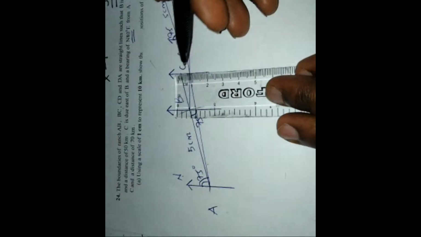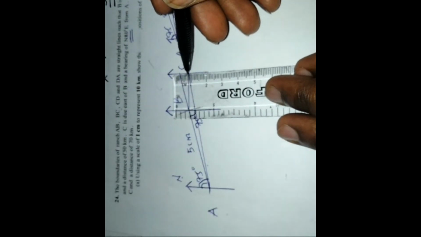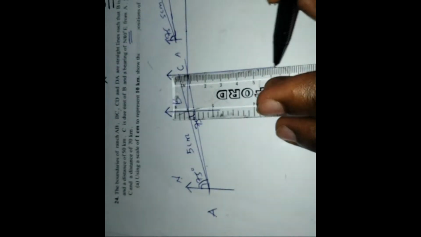The next point is D, and we are told that D is due south of C, a distance of 70. So from C, we just prolong downwards. And instead of 70 kilometers, I'll just need 7 centimeters.